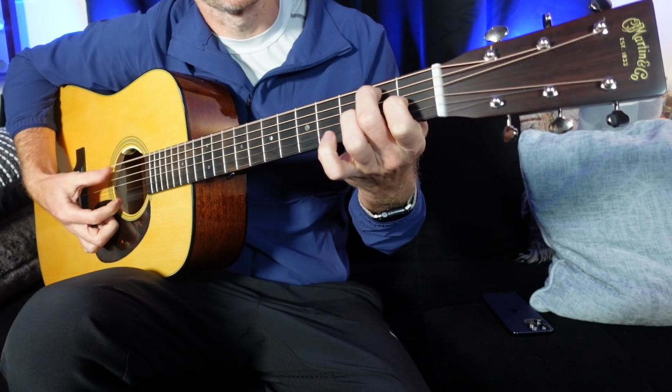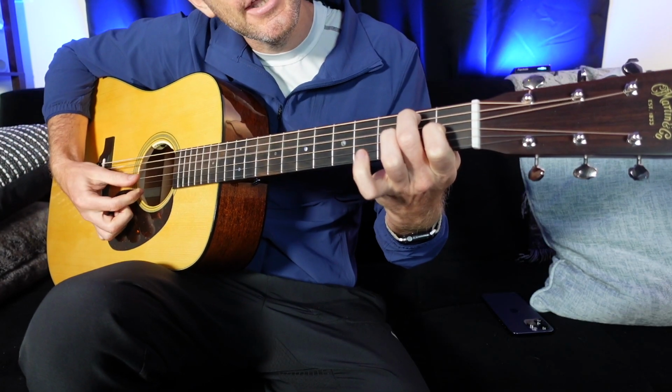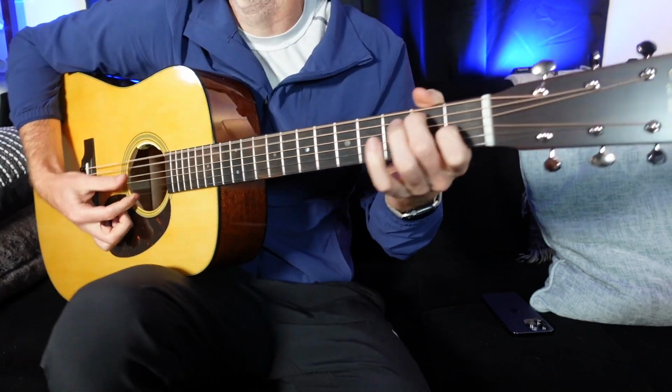Even though if we look at the notes in an E7, we have an E, a B, a D, and a G sharp. That G sharp isn't in the key, but it exists to point us to A. Again, because C has a G in it, E7 has a G sharp in it, G, G sharp, A. It leads your ear to the next chord, okay?